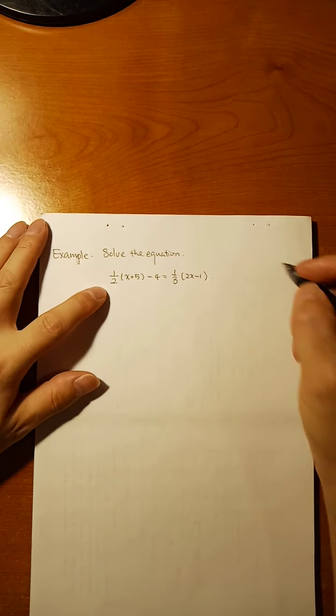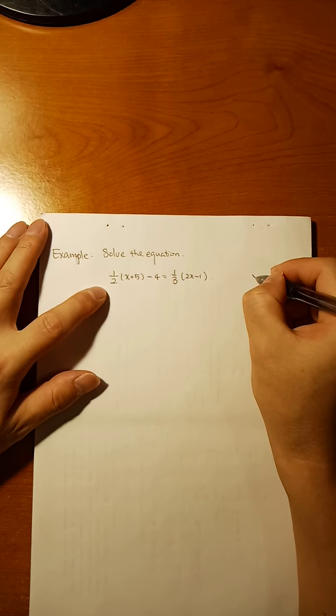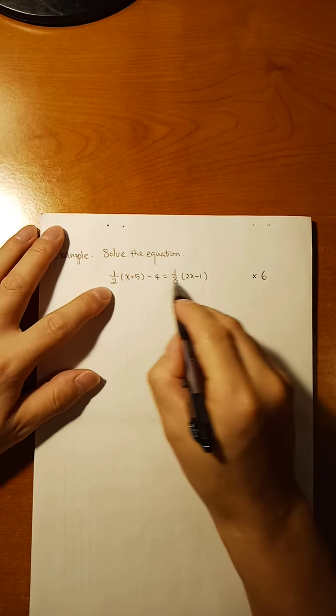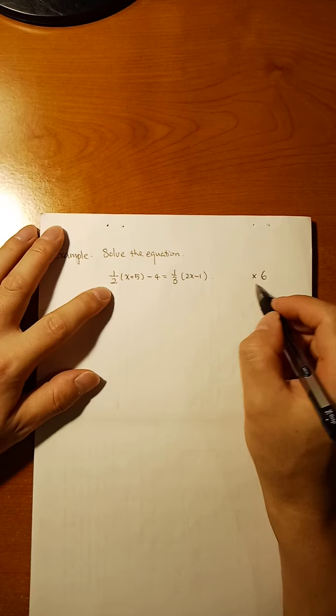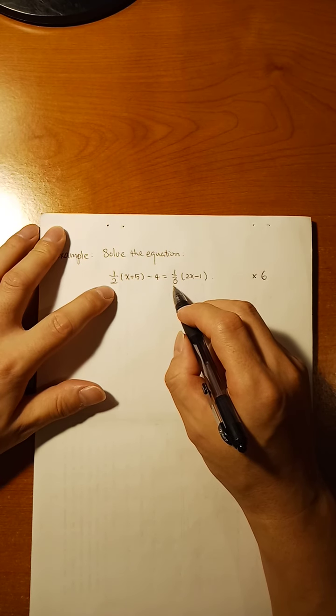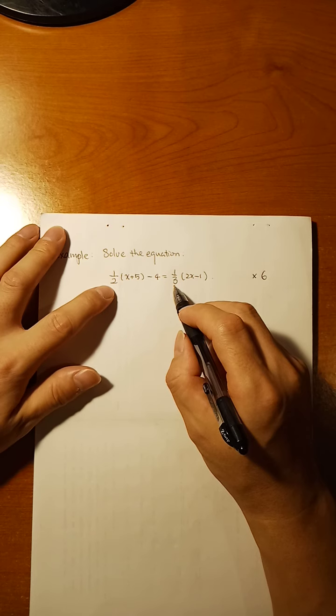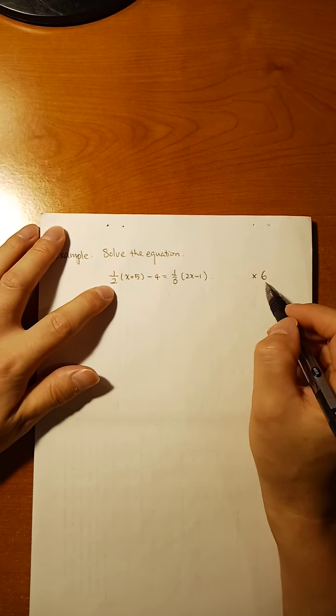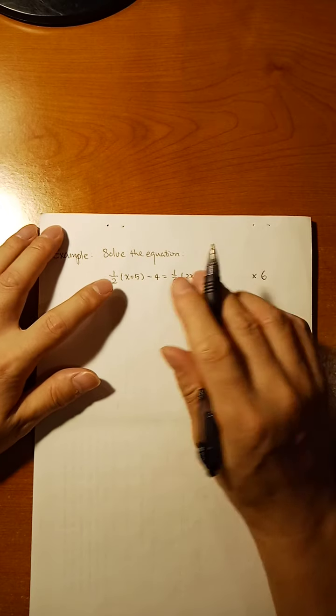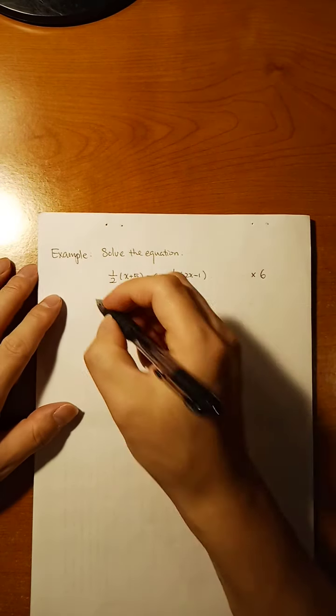How do we do that? We are going to multiply this whole equation by the constant number 6. The 6 comes from the least common multiple of 2 and 3. Do you remember what the least common multiple is? Yeah. The least common multiple of 2 and 3 is 6. We multiply two sides by 6.